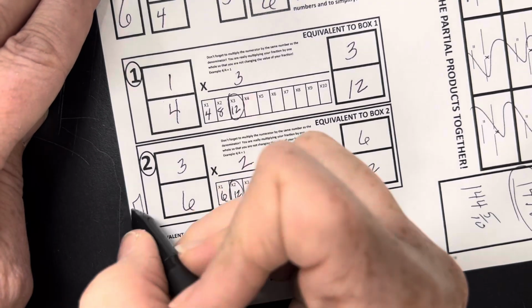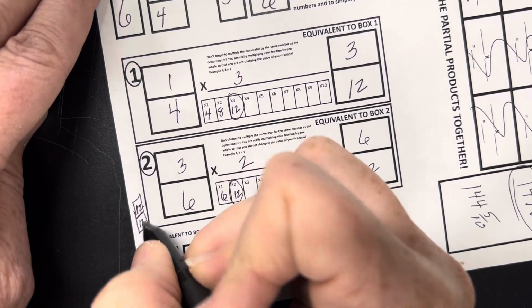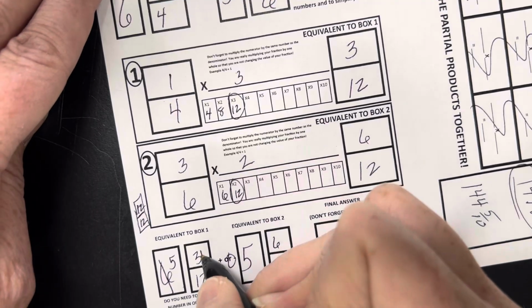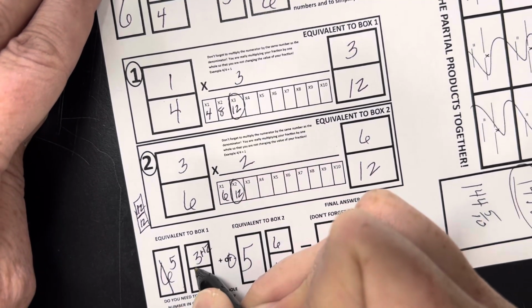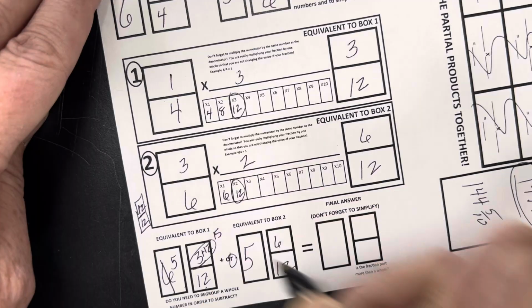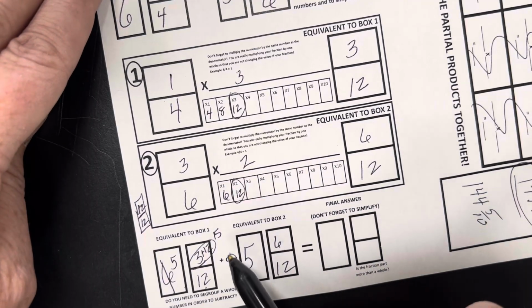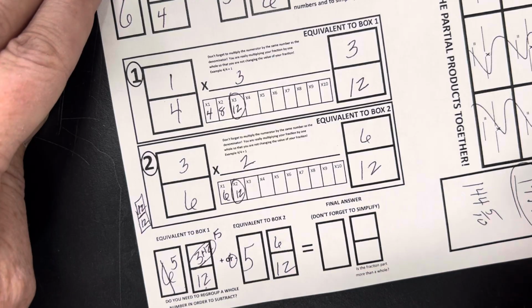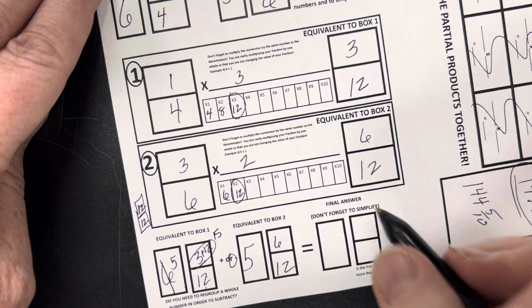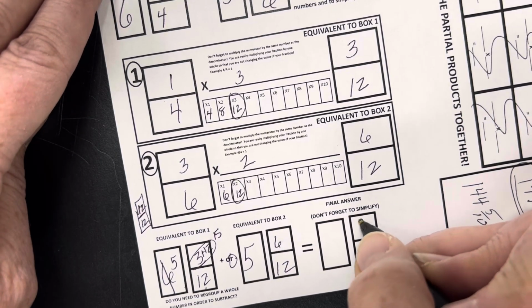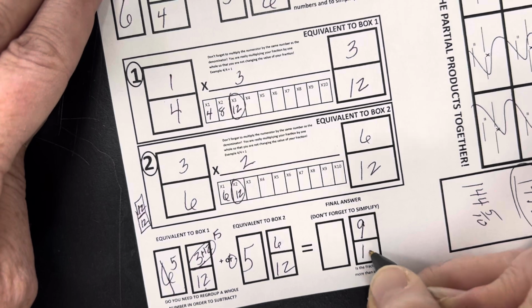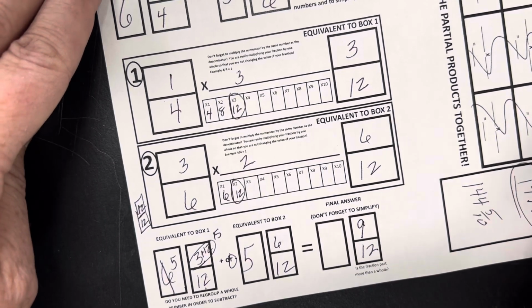My denominator's 12, which means that chunky 1 is 12/12. So I'm going to add 12 pieces to the 3, which gives me a total of 15 pieces. Now I can subtract 15 minus 6. Hopefully you're telling me 9/12. And then 5 minus 5 is 0.